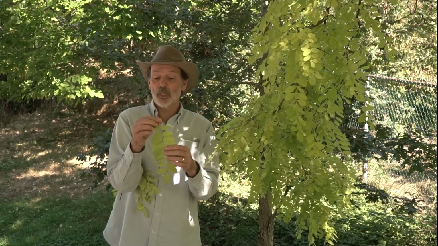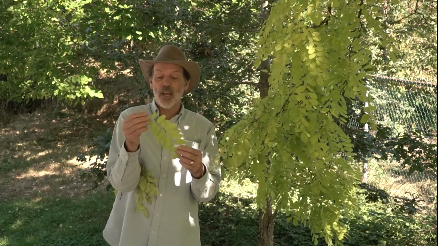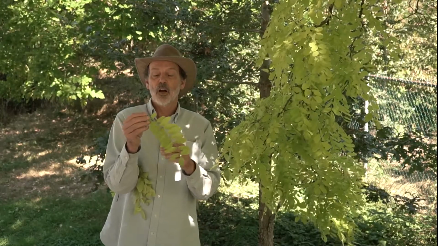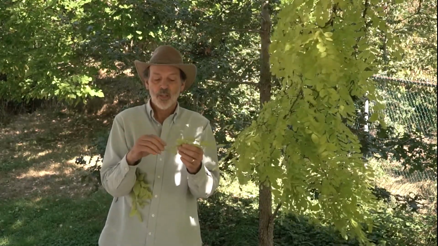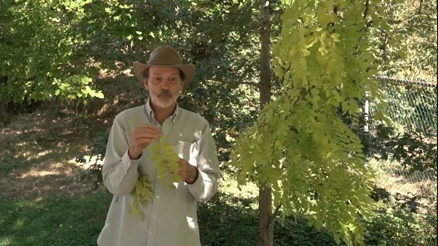And some of the leaflets are opposite each other, and some of them are alternate, and we don't worry about that so much. Now, this is a member of the pea family, and in the pea family, compound leaves are very, very common. In fact, they're almost the rule. And so this kind of leaf is very, very common among pea family or pea relatives.